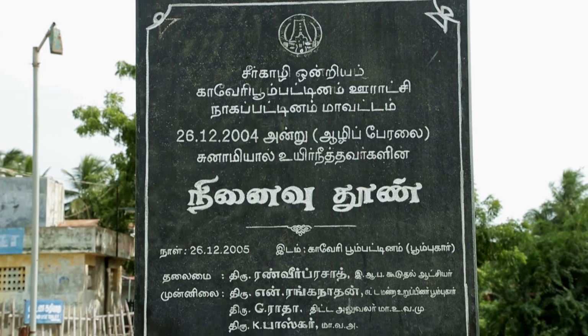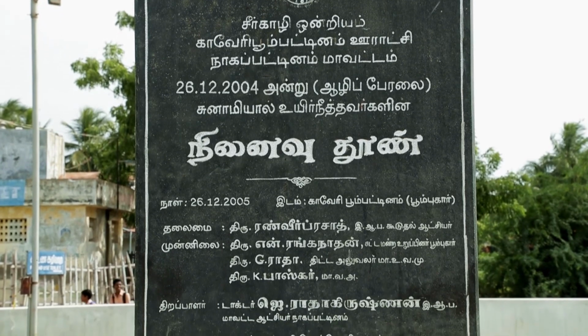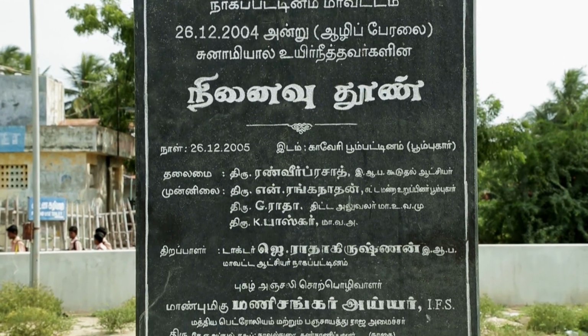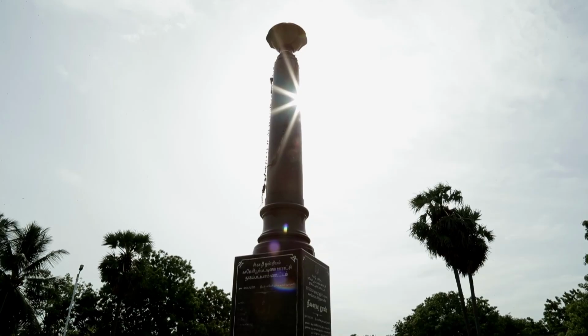Meet Mrs. Kala. She suffered tremendous loss and destruction to property in the 2004 tsunami that badly affected South India. Currently, she works with the MSSRF Fish for All Research and Training Center in Kaveri Pumpattinam.